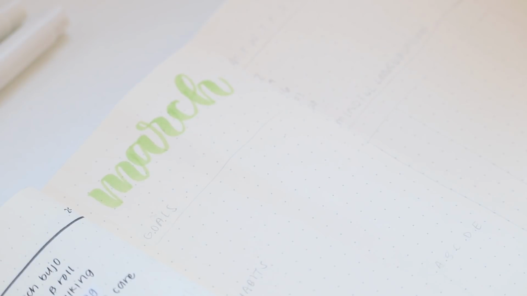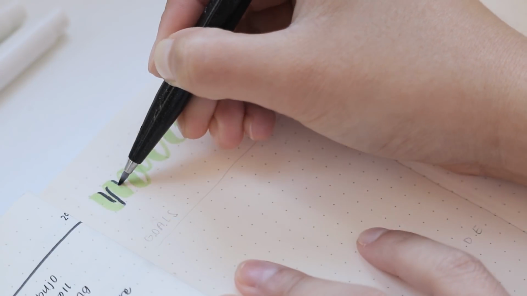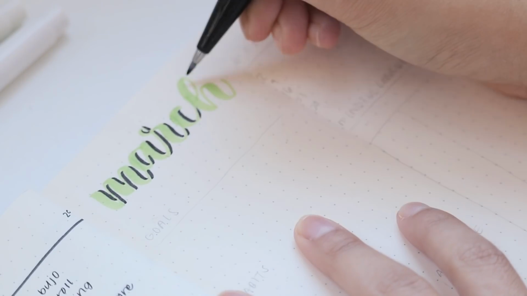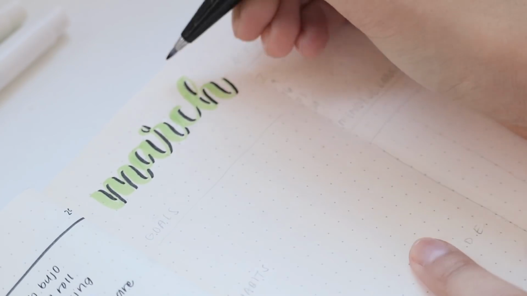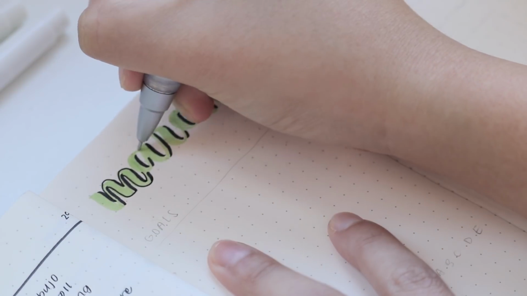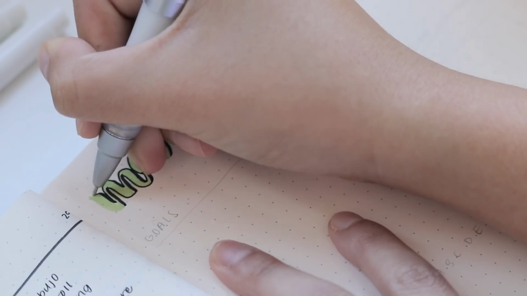In today's video I'm going to be showing you my process for setting up 3 different bullet journal trackers. This first one that you're looking at right now is my March monthly setup, and then later in the video I'll show you my AP exam study schedule setup and my monthly setup for April.